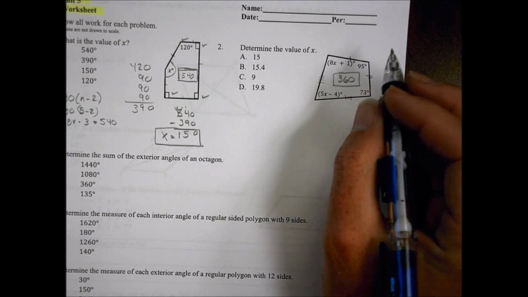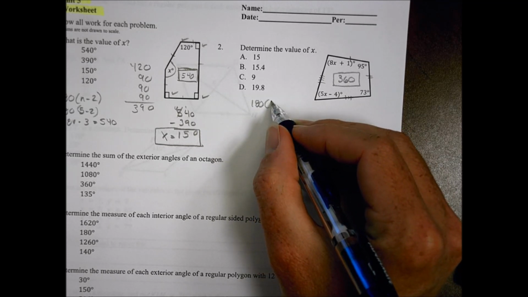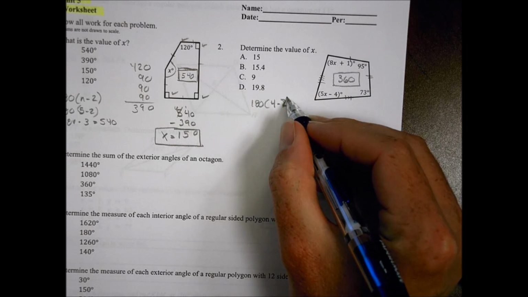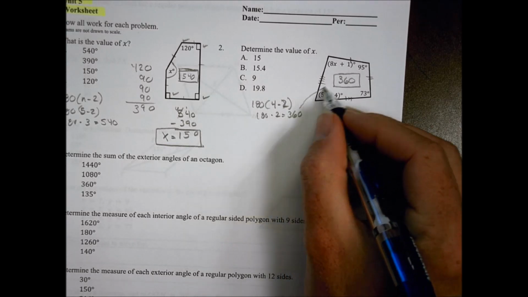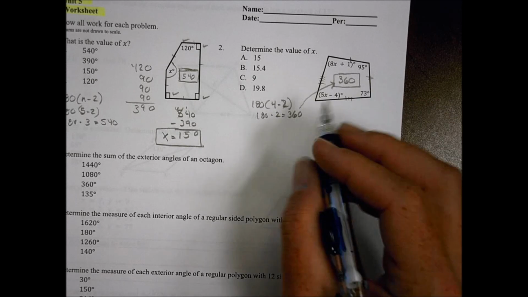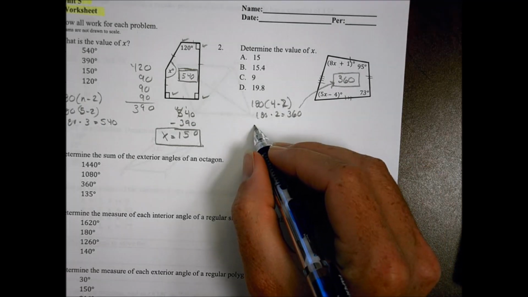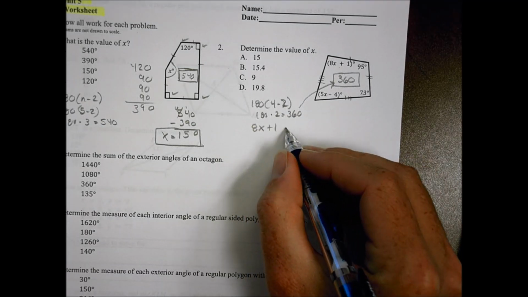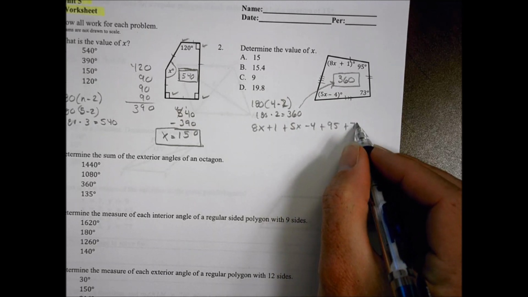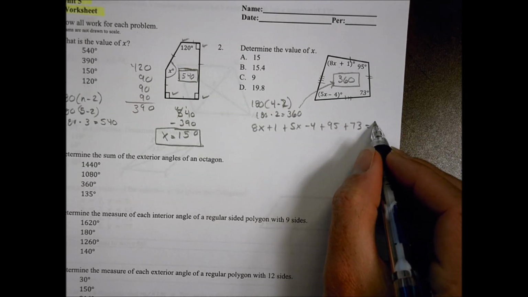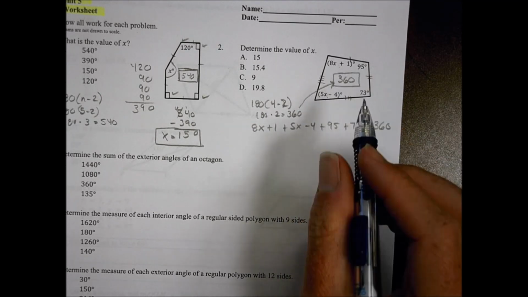360. We know it's 360 because once again we can do the 180 times n minus 2, which in this case is 4 minus 2, and that becomes 180 times 2, which is 360. So we know that the sum of the interior angles is 360. That means all of these add together to equal 360. So I can make a longer problem and say 8x plus 1 plus 5x minus 4 plus 95 plus 73, all of that together is going to equal 360 degrees. So I'm taking this plus this plus this plus this to equal 360.